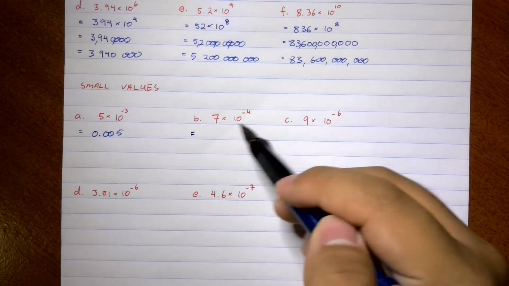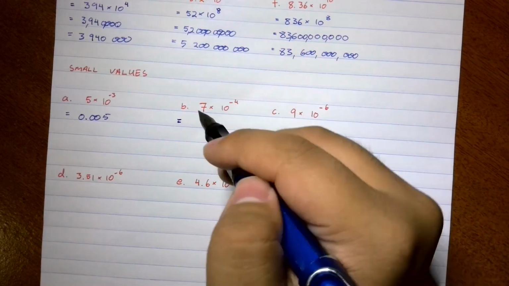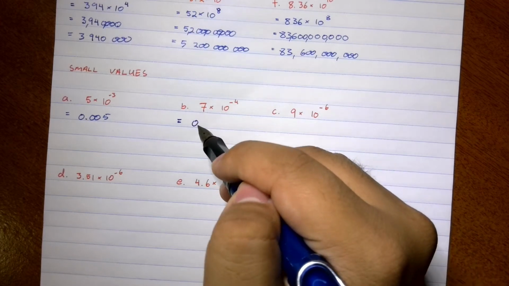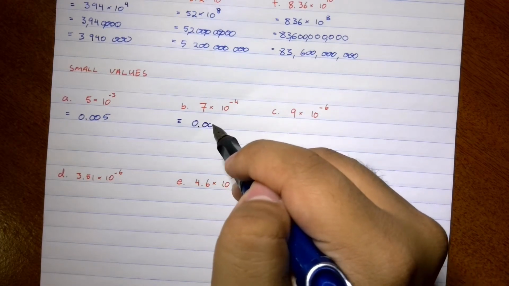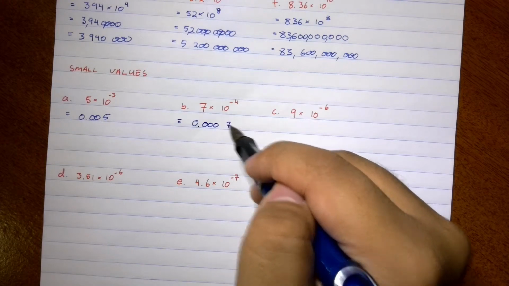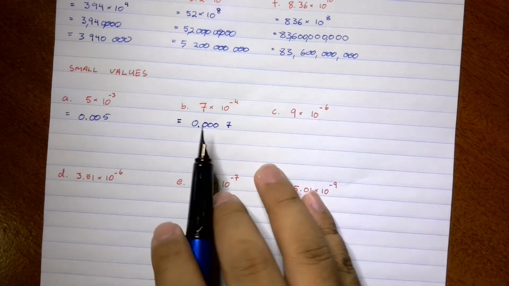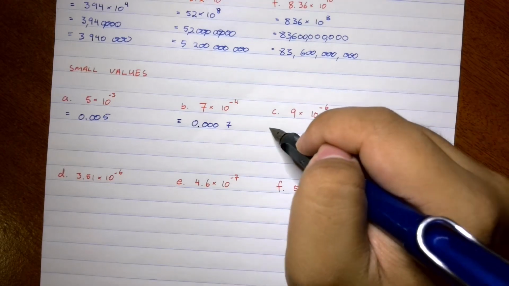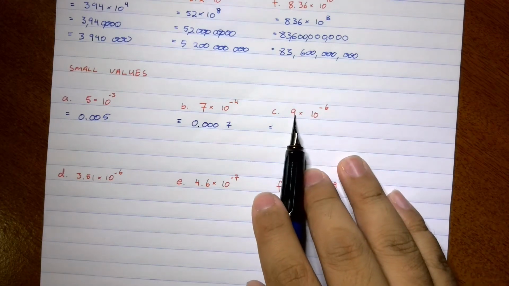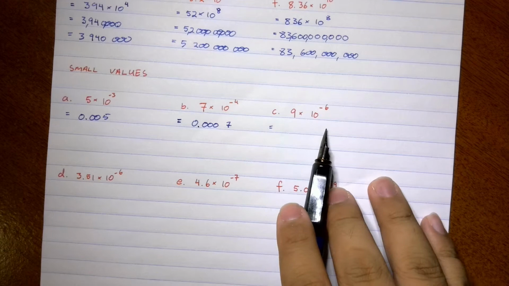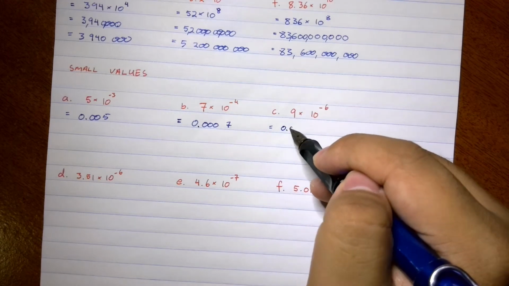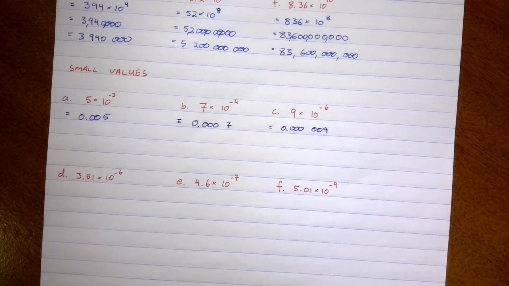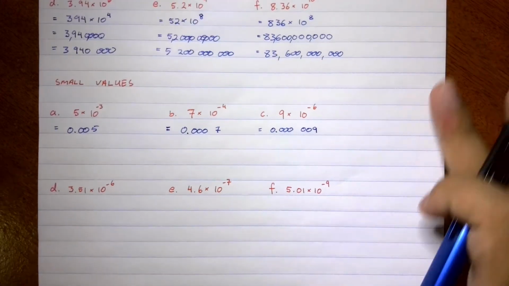Same with this one. We can just merely treat this as a 7 with 4 zeros in front of it. So it's going to be 0 point, 1, 2, 3, 4, 7. So 4 zeros, 1, 2, 3, 4, and there we have it. Same goes for this one. This is going to be a 9 with 6 zeros in front of it. So it's going to be 1, 2, 3, 4, 5, 6, and a 9. There we go. Moving right along.